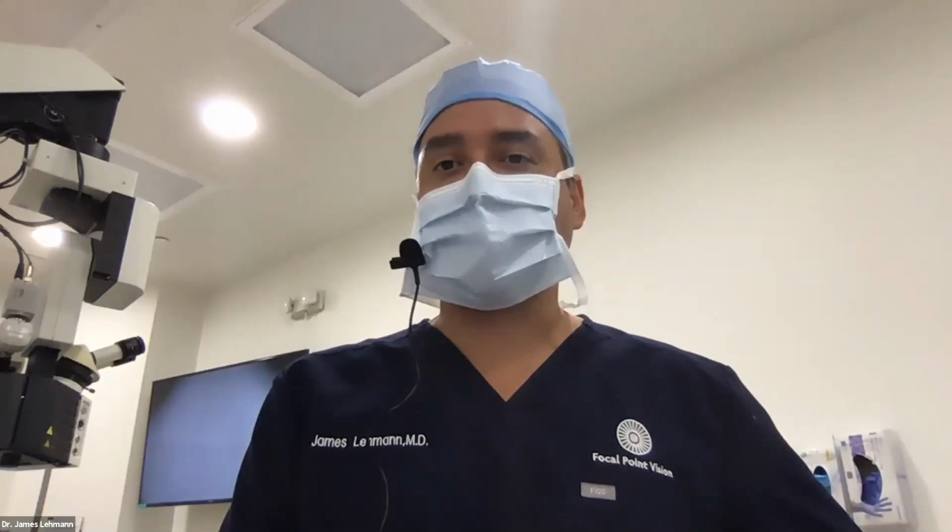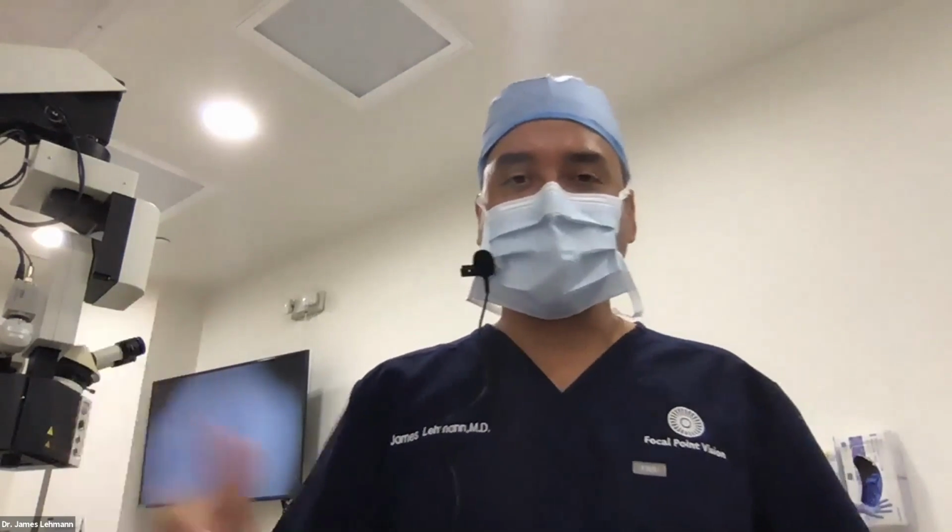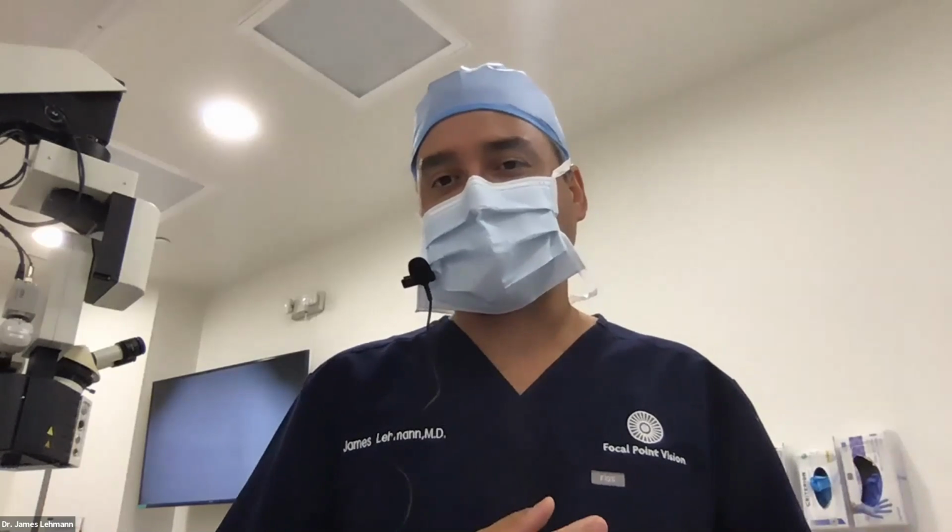Do I ever use bimanual technique for removal of cortex? I do not. Once in a while I will, but I don't like it because the chamber gets shallow and deep. You can't get enough inflow through that tiny little gizmo. So I never really liked it.